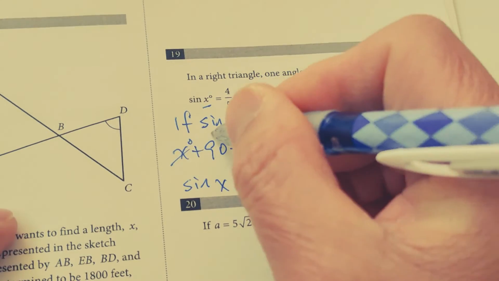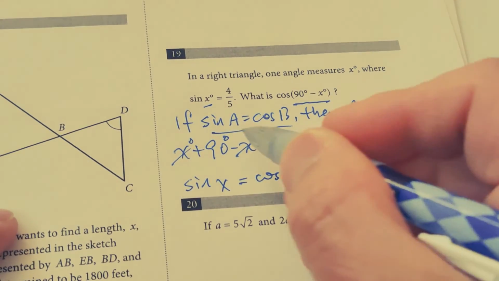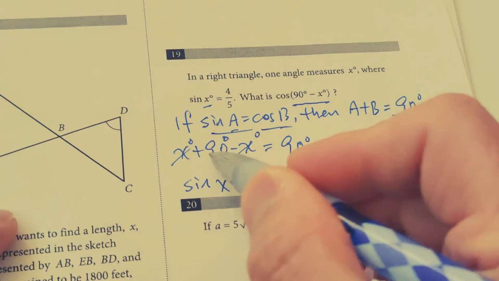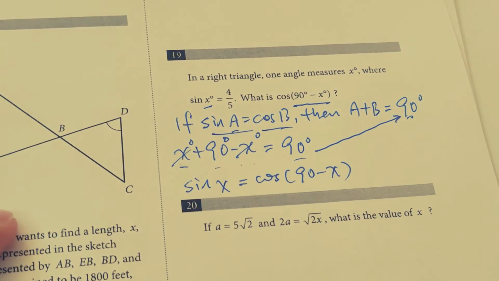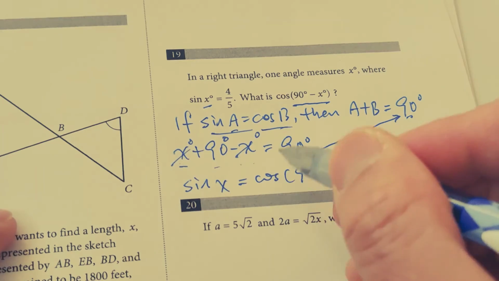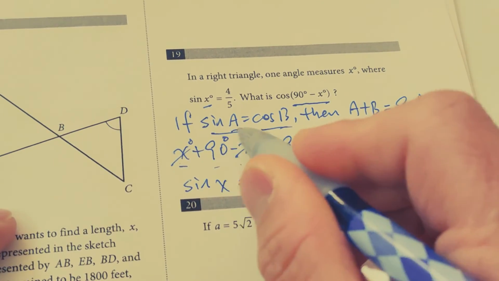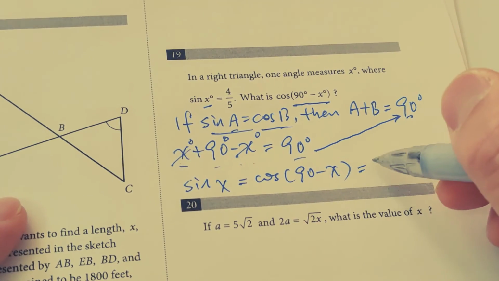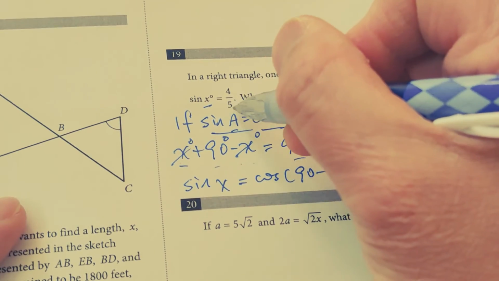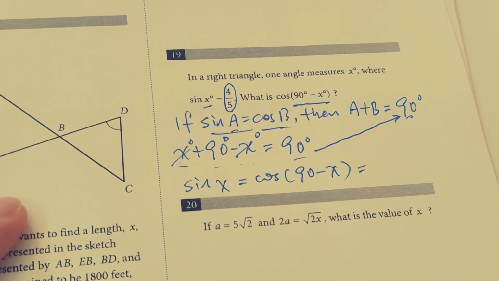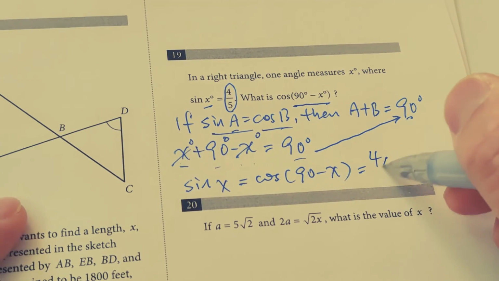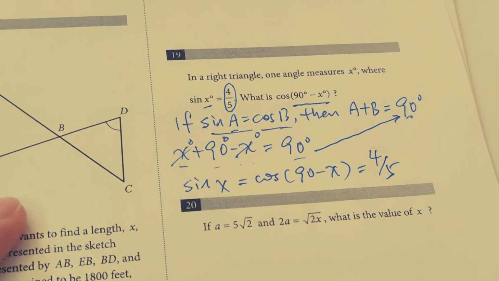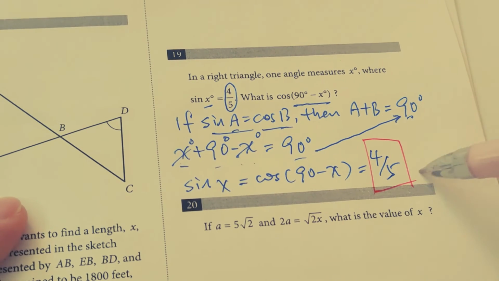Same thing as saying sine A equals cosine B. As A plus B is 90, x plus 90 minus x is also 90. That means it fits the rule that says sine A equals cosine B. So you can conclude that since the sine x is 4 over 5, cosine of 90 minus x is 4 over 5. Very simple. Easy, okay? That's it.